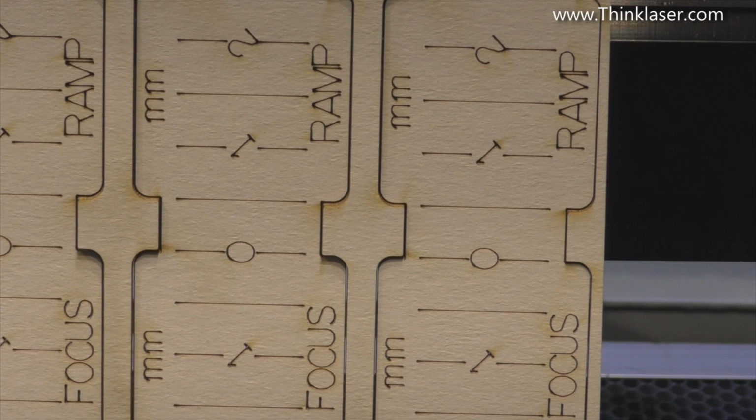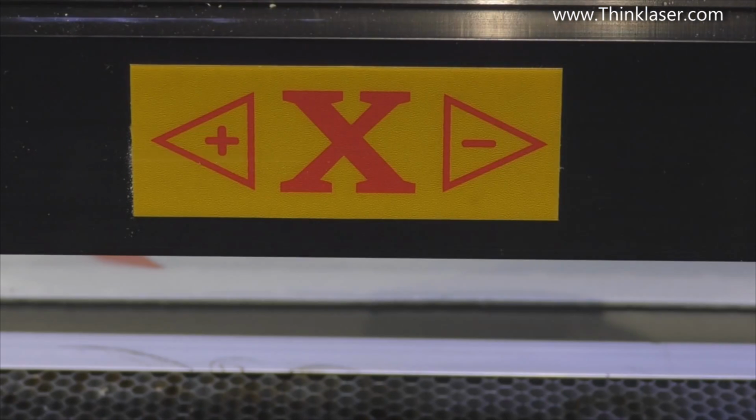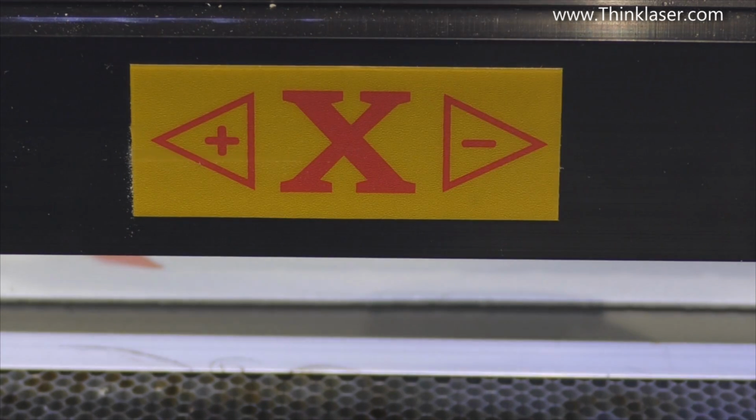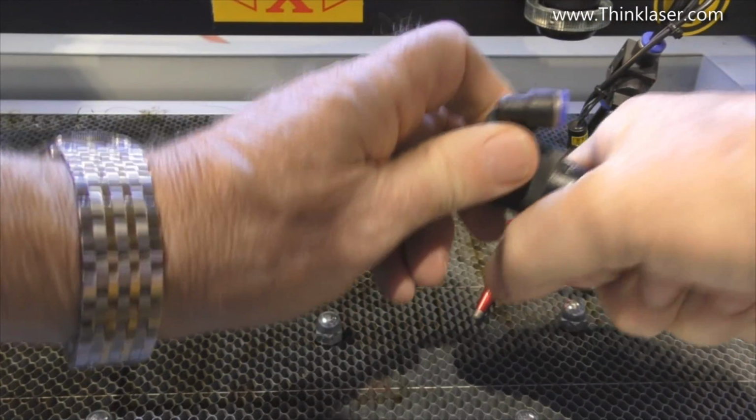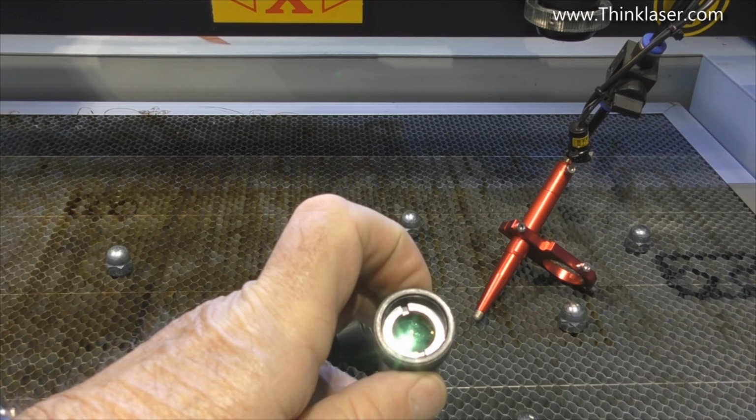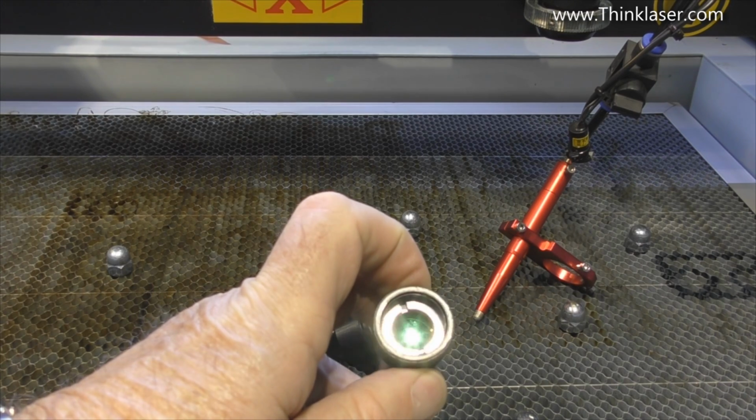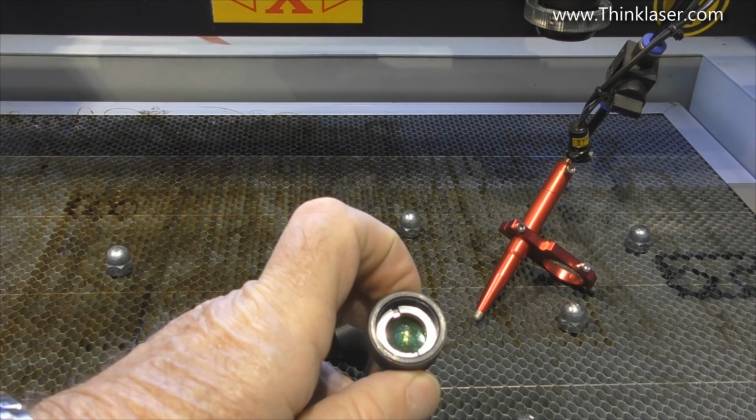And somebody's going to say, oh, using no air assist means we could smoke the nozzle, we could smoke the lens. Yes, I agree, there is a possibility of that. So what we'll do, let's just have a look at the lens. I would say there's zero damage to that lens. There's no smoke getting up in there.